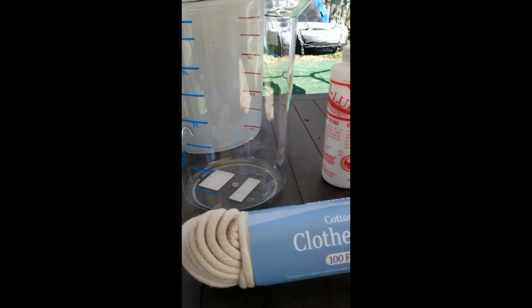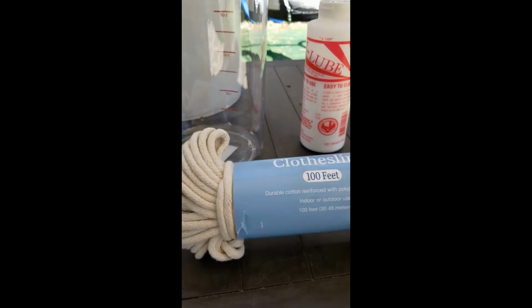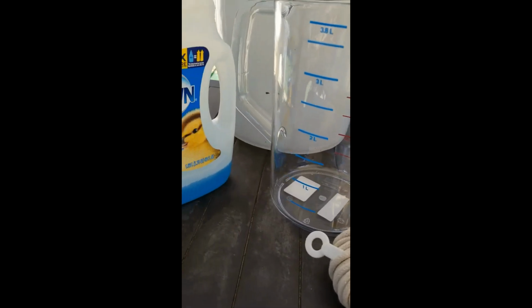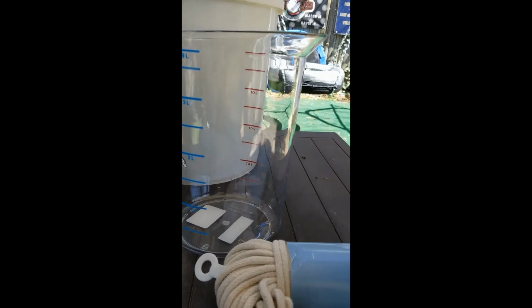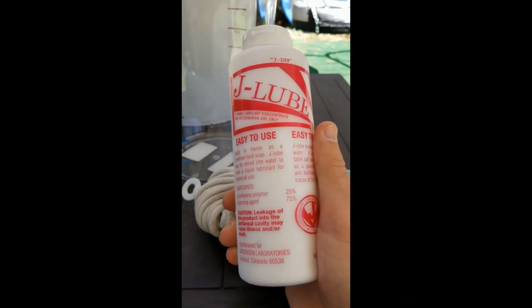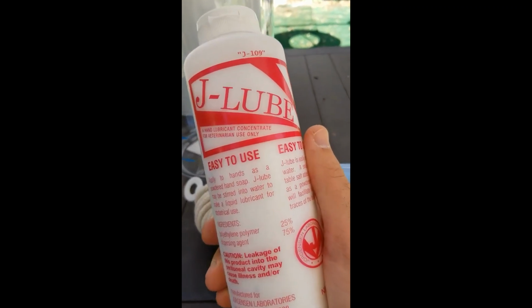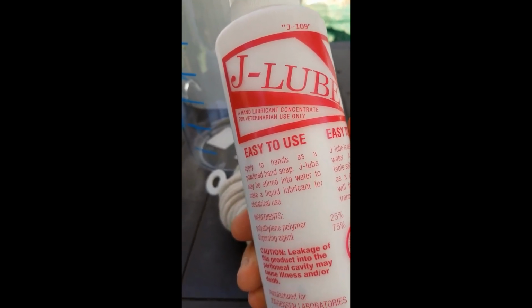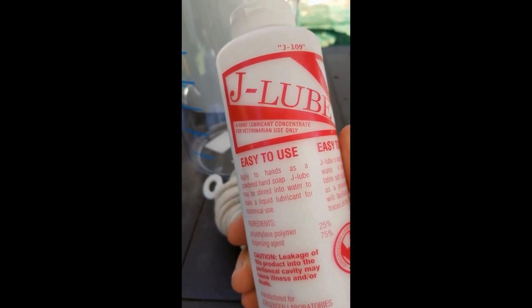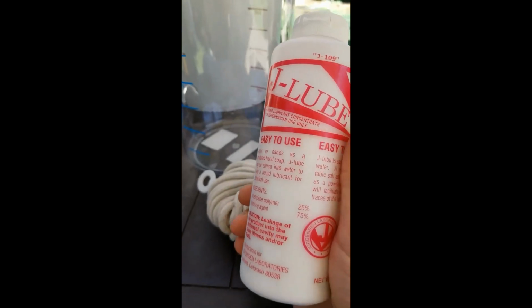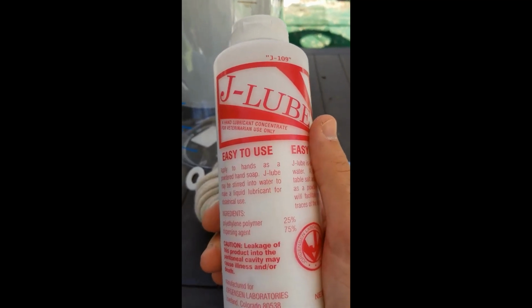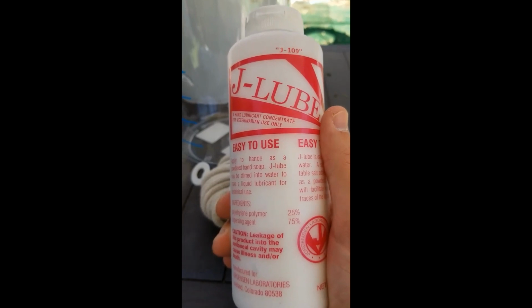As I said previously, you use this cotton clothesline. You have 3 gallons of water. You have to add that. And then this is the most important and weirdest ingredient. It is called J-Lube. And as you can see here, it says, a hand lubricant concentrate for veterinarian use only. Well, I got this on Amazon, and of course this is the essential ingredient for the giant bubbles.